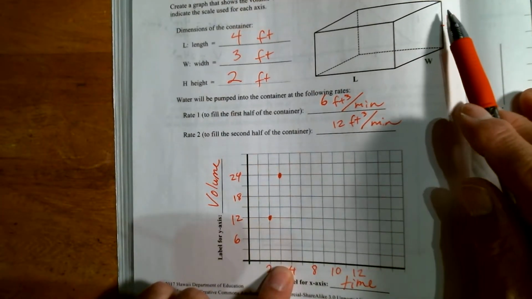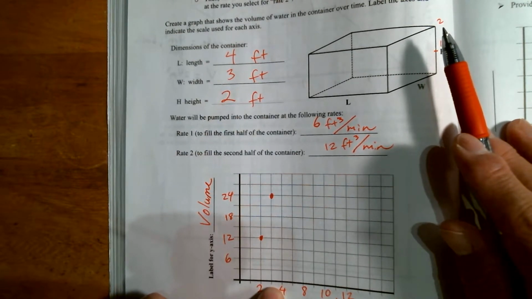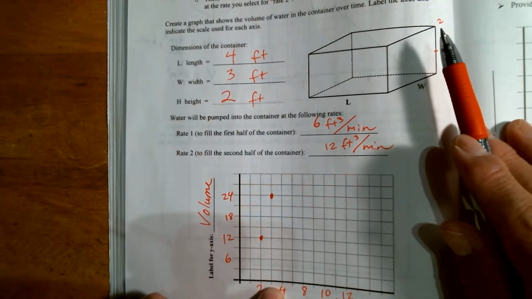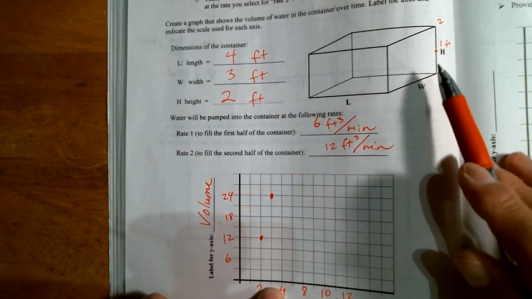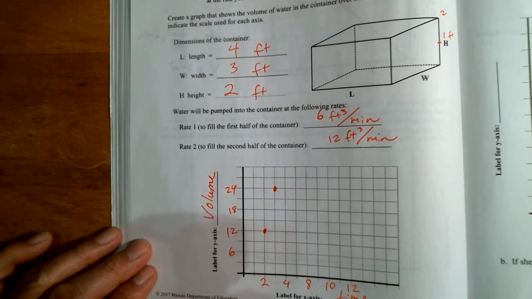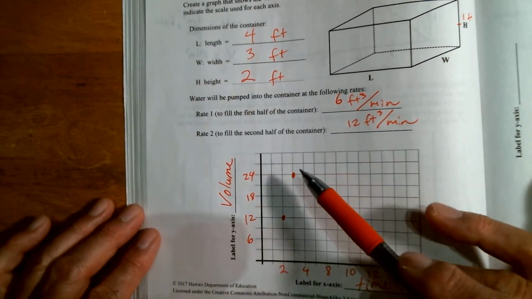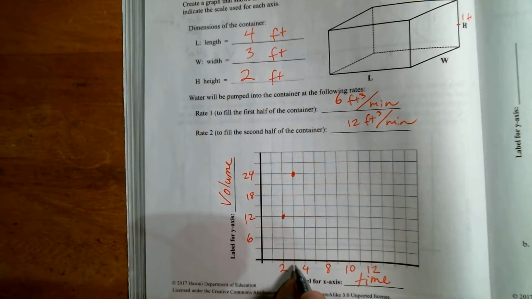And once it reaches the top of this box, this rectangular prism, at 2 feet high, the total volume in here would be 24 cubic feet. So I marked these points over here. This is the 2 minute mark. This is the 3 minute mark.